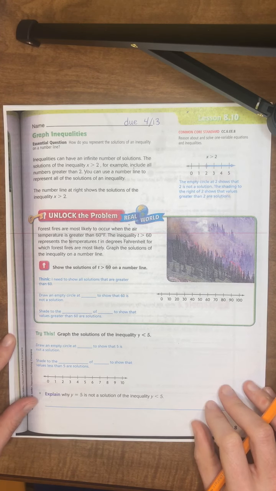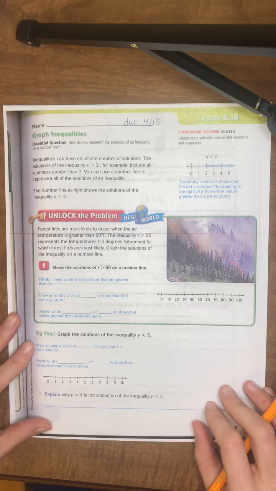Forest fires are most likely to occur when the air temperature is greater than 60 degrees Fahrenheit. The inequality T is greater than 60 represents the temperature T in degrees Fahrenheit for which forest fires are most likely. Graph the solutions of the inequality on a number line. Show the solutions of T is greater than 60 on a number line.